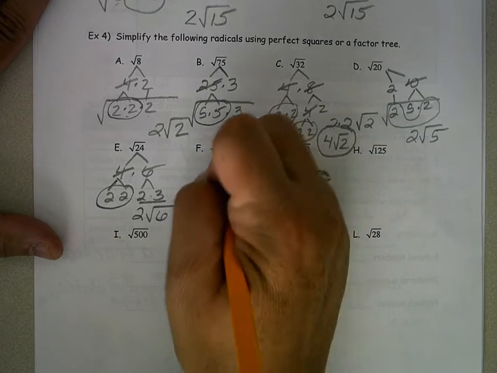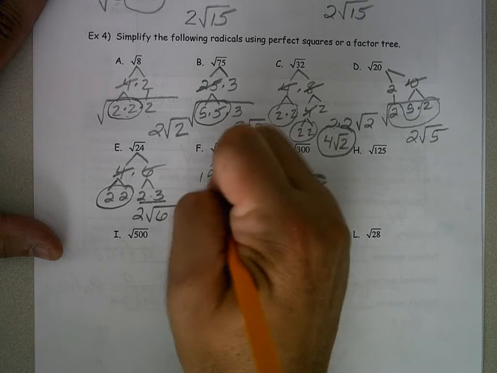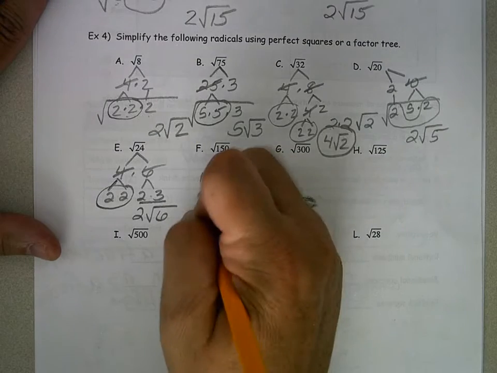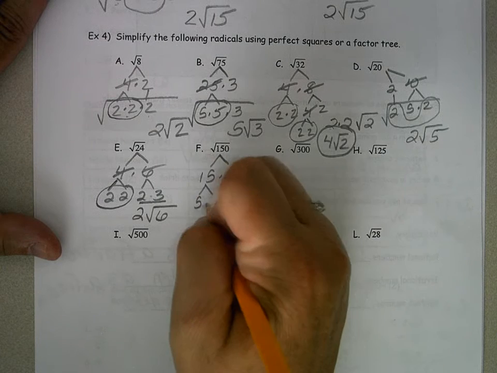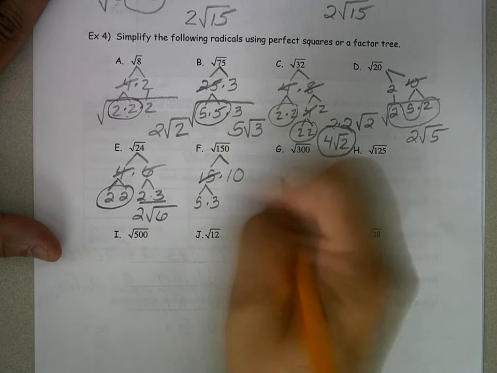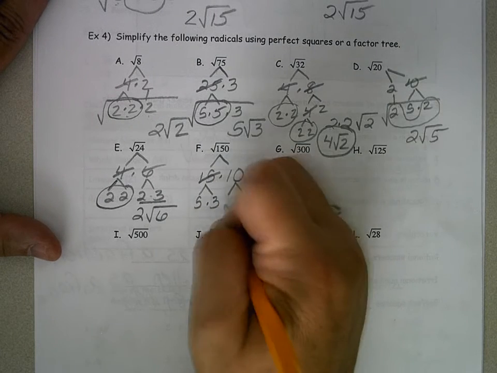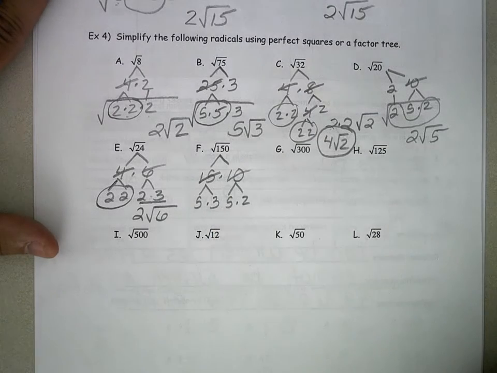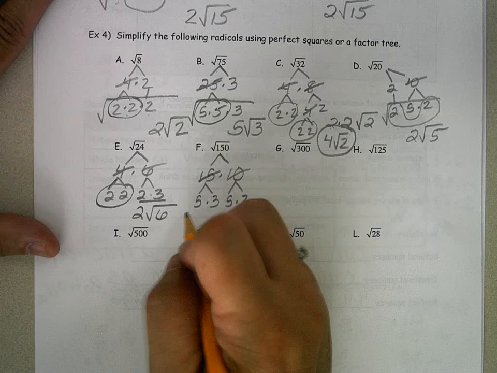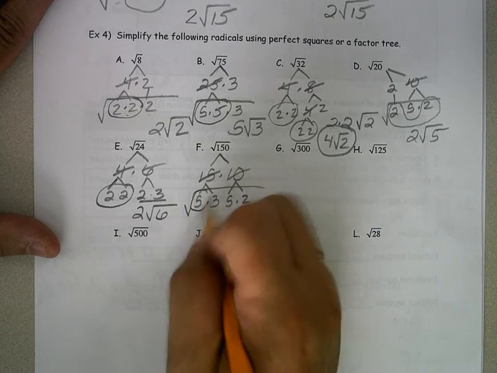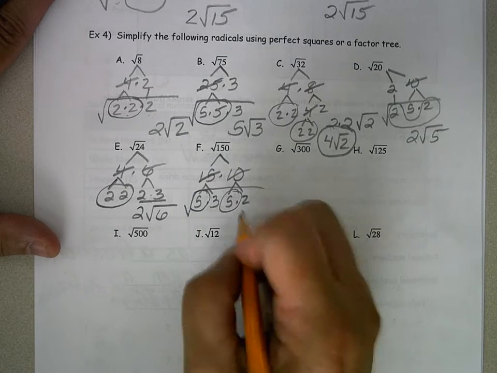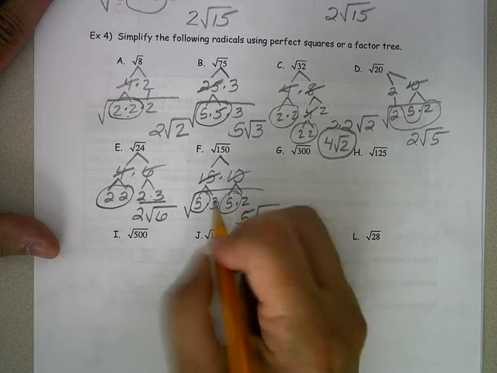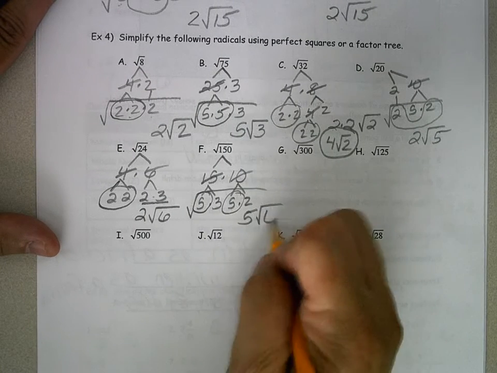Letter F, 150. Change into a 15 times 10. 15, I'm going to change into a 5 times 3. And the 10 becomes 5 times 2. Here's a pair, so those come outside the square root sign, and 3 times 2 is 6.